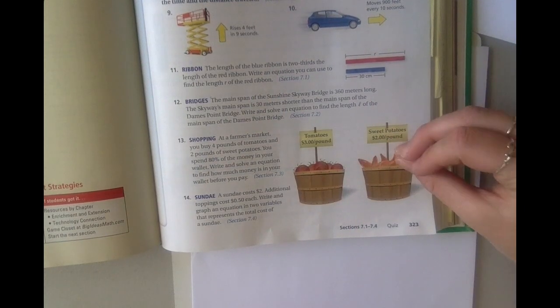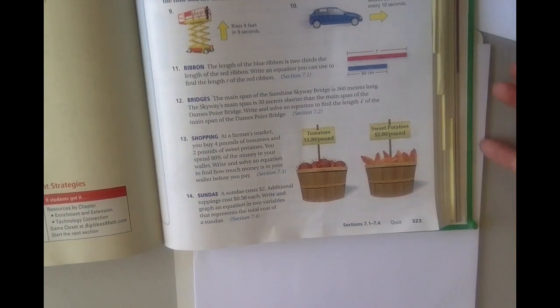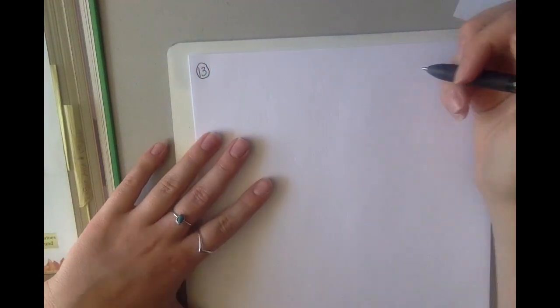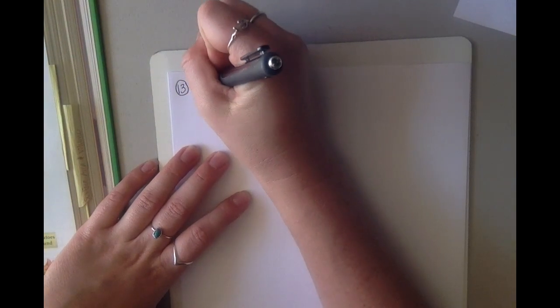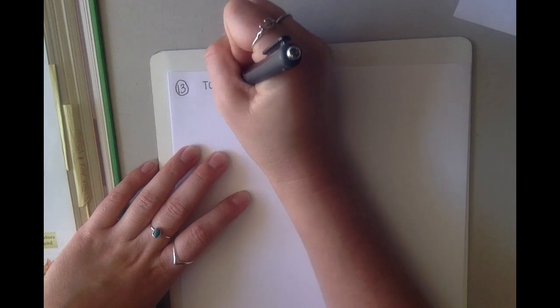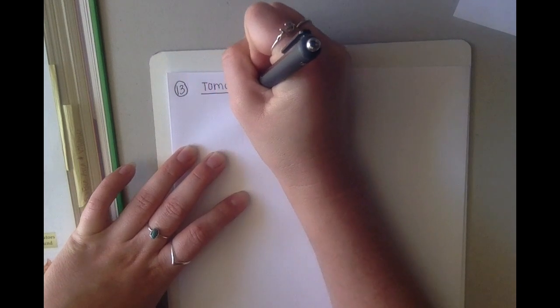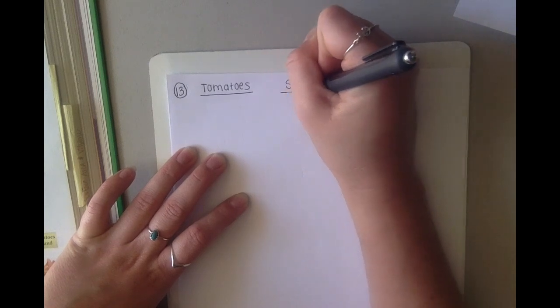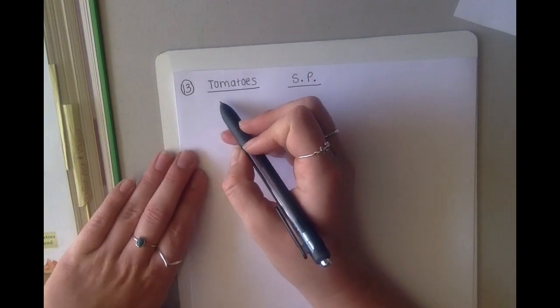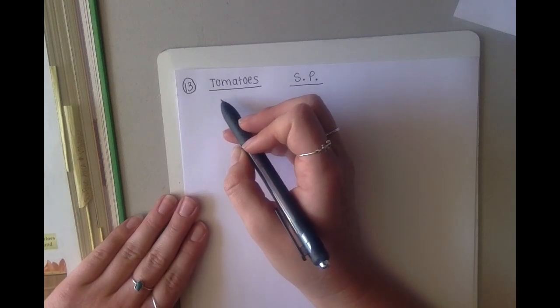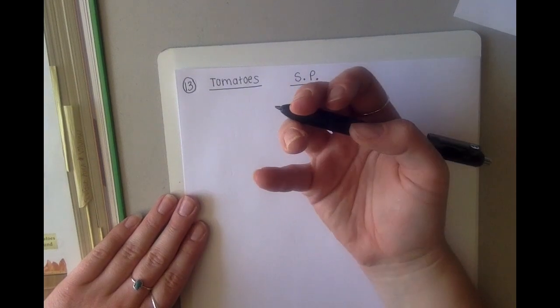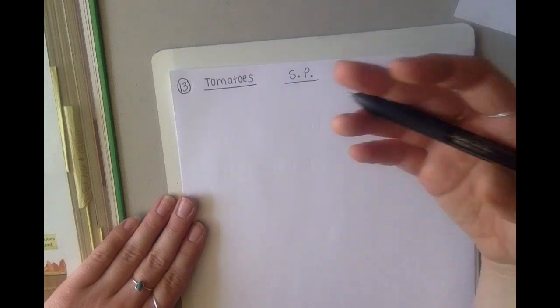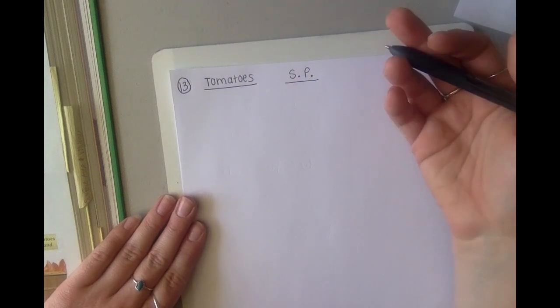So there's a lot of different parts here. Let's break it down and go together step by step. So my first step is I want to know, well, how much money did I spend? So I bought some tomatoes. And then I bought, I'm just going to say SP for sweet potatoes. I bought 4 pounds of tomatoes. It's $3 per pound, so 4 times 3 is 12.